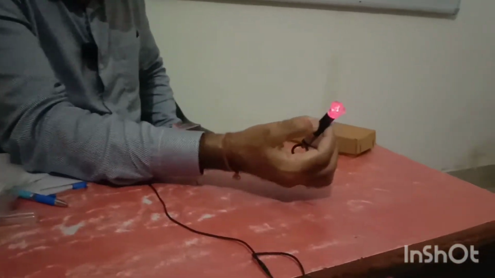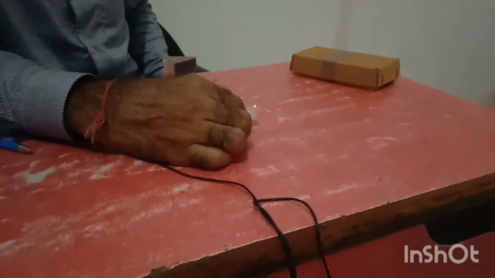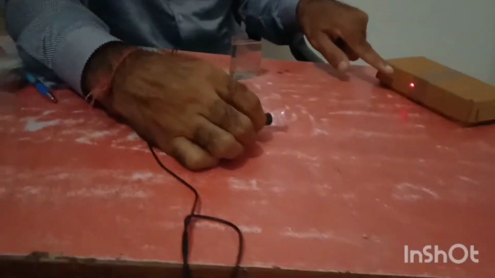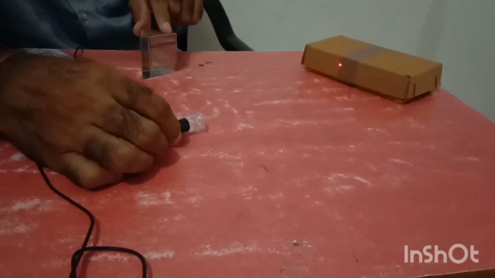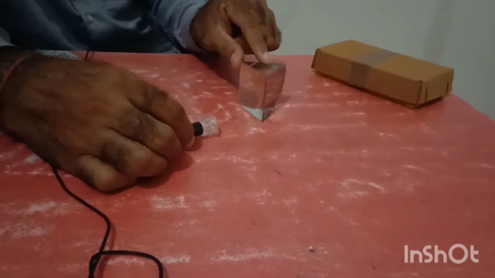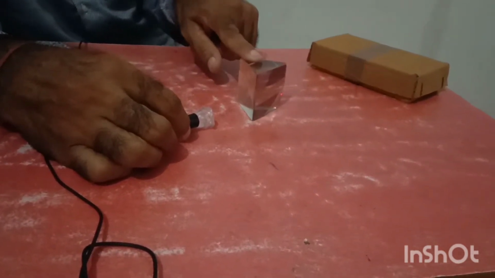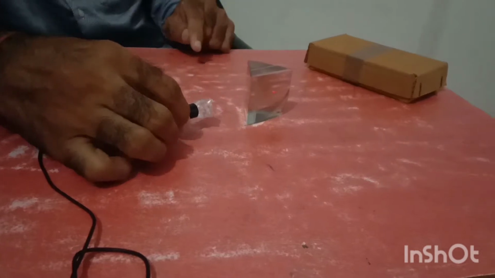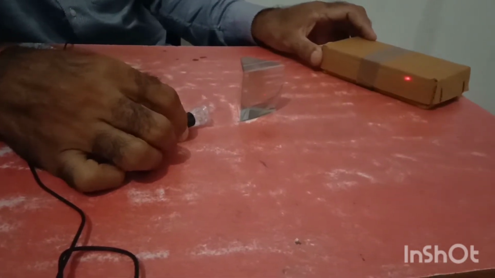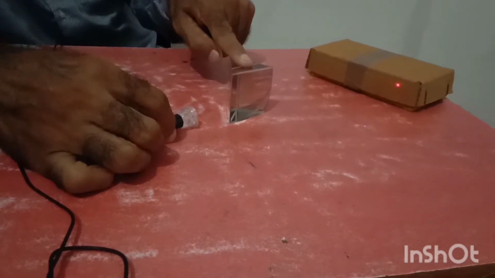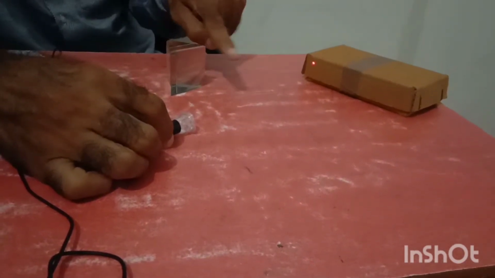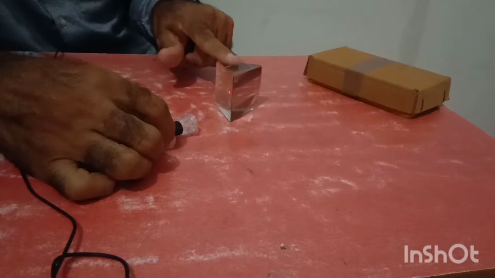I have this laser light, and if I switch it on, you can see the spot of the light. Light is traveling in a straight direction, but if I put this prism in this path, then the prism will change its path. You can see the spot has changed position. Now if I remove it, this is the original direction. The prism has changed its path.